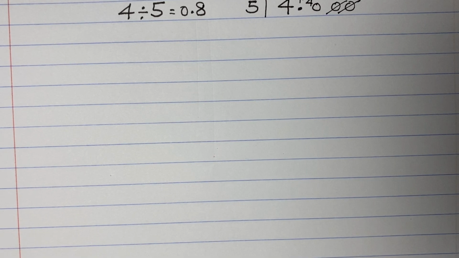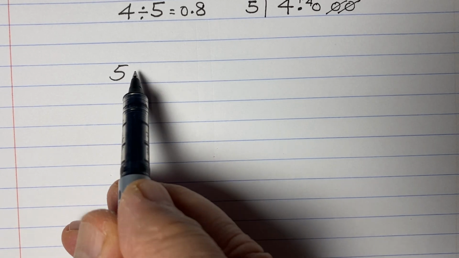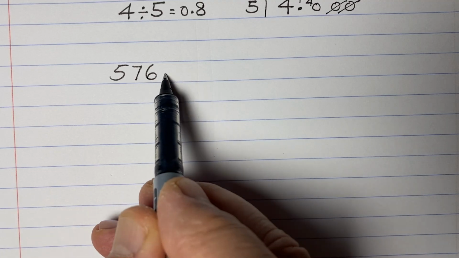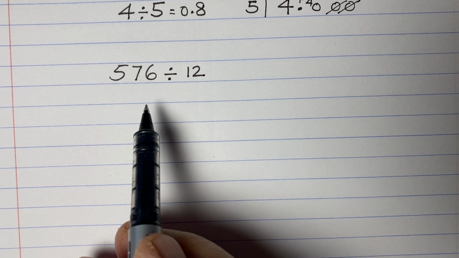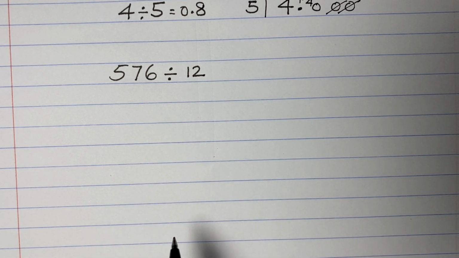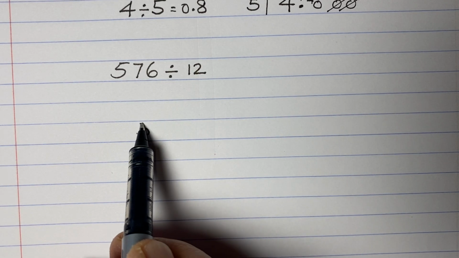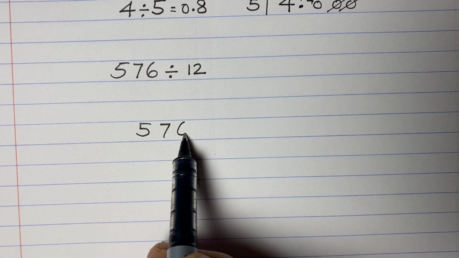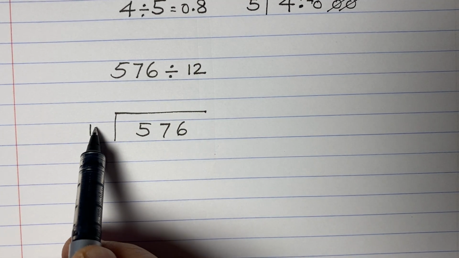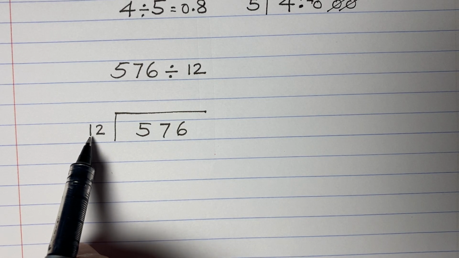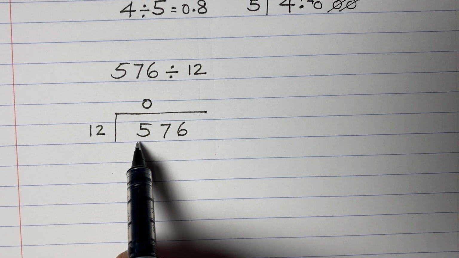Let's divide a number by a 2-digit number. Say, for example, 576 divided by 12. But this is where I think the method of going down is much easier than going across. But again, it's up to you, whichever method you are used to. So the first number goes inside, the second number goes outside. Question, would 12 go into 5? No, it doesn't. So 12 goes into 5 0 times.